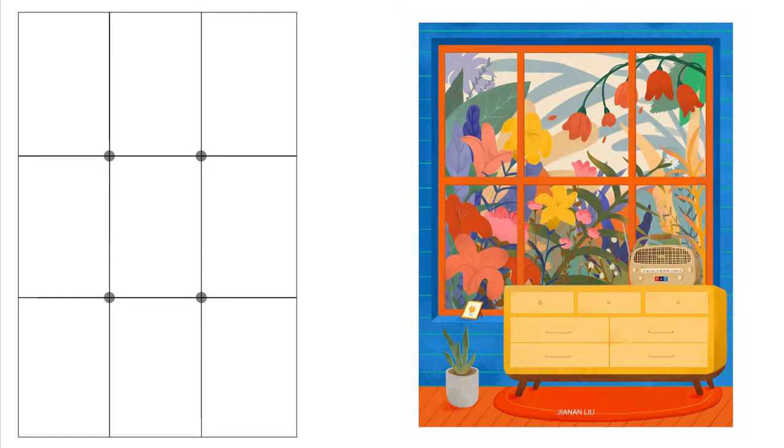So here in this image by Janin, she's created a window, and you can actually see a grid within her image with the window panes, but your eye is drawn to where the focal point is with the radio. And again, because there's this weight there, your eye wants to go to the brightest part of the image first and then travel around and look at the other elements of the image.